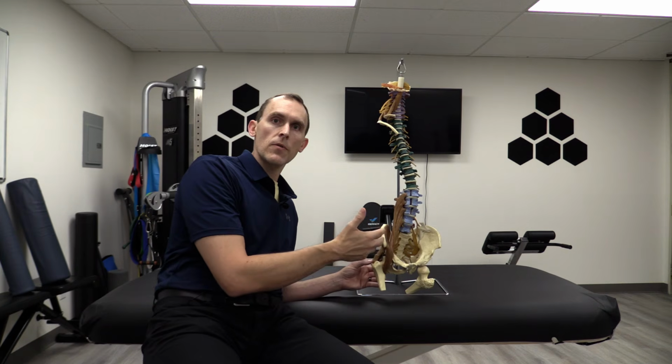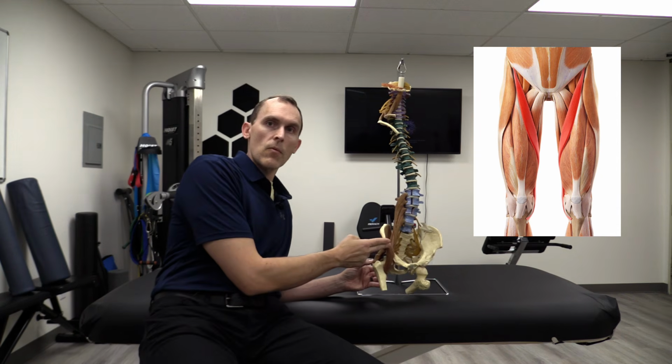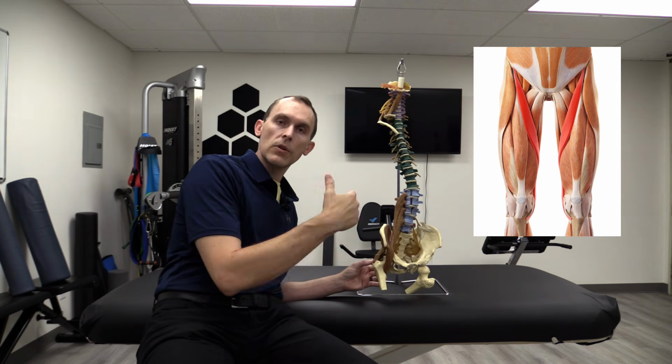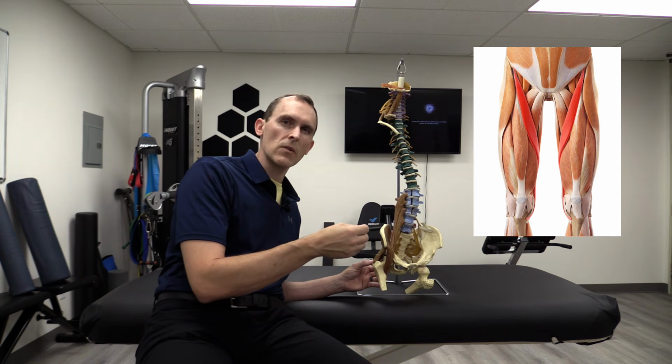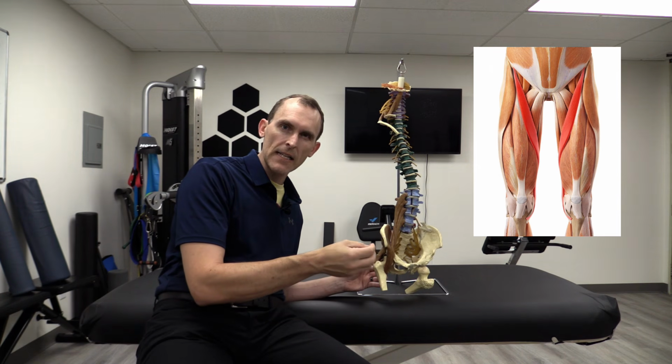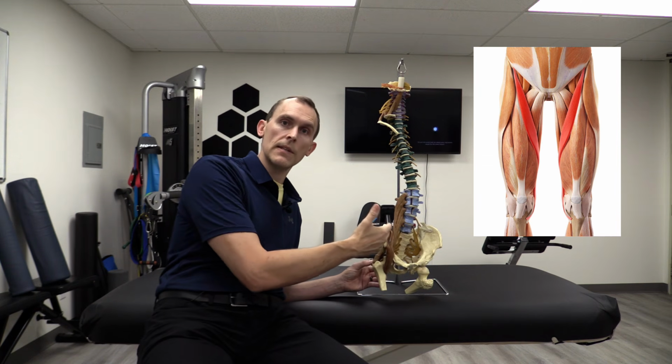The last hip flexor is the sartorius. The sartorius is the longest muscle of the body. It is on the inside of the thigh and it does wrap around to the front of the pelvis here. So it is a hip flexor muscle, although we rarely find that that muscle is actually shortened and tight. But again, it is something to take into consideration as we're doing these tests.